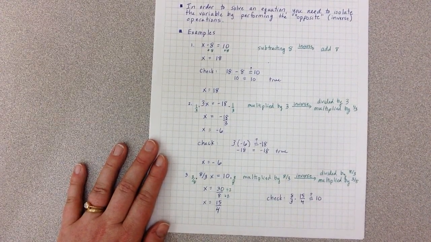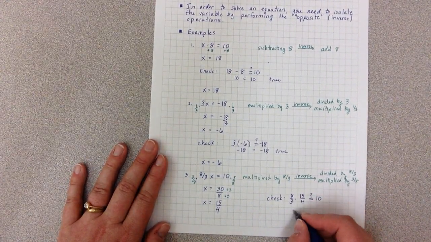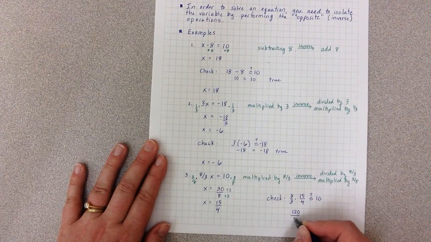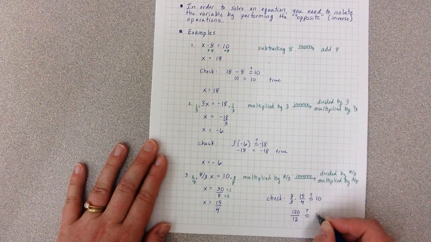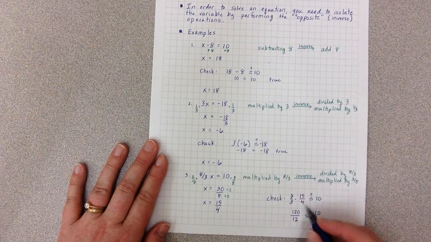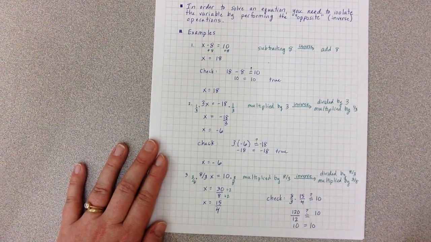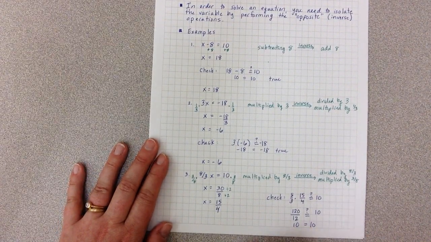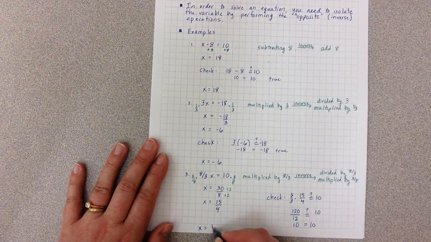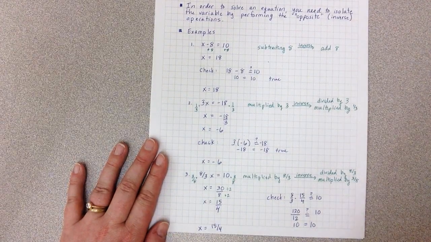Multiplying these fractions, 8 times 15 is 120 over 12, question mark equals 10? And yes, 120 divided by 12 equals 10. So now I can come to my final conclusion, which is to say, yes, indeed, x does equal 15 over 4.